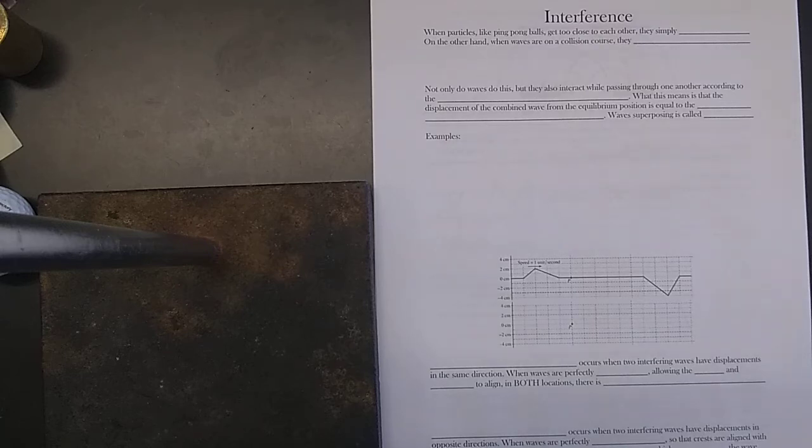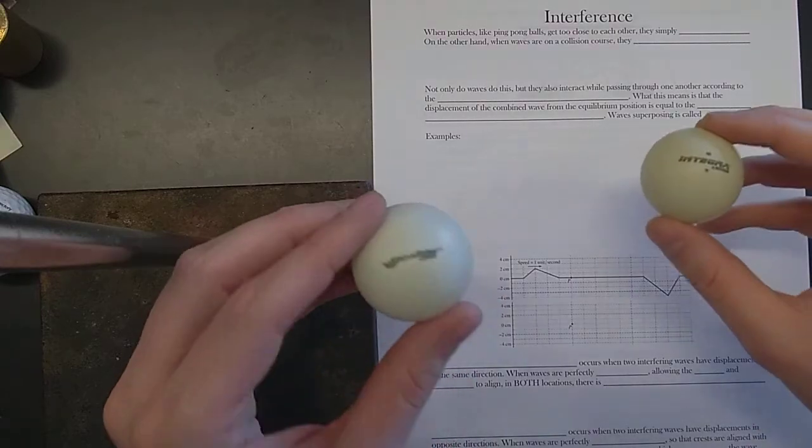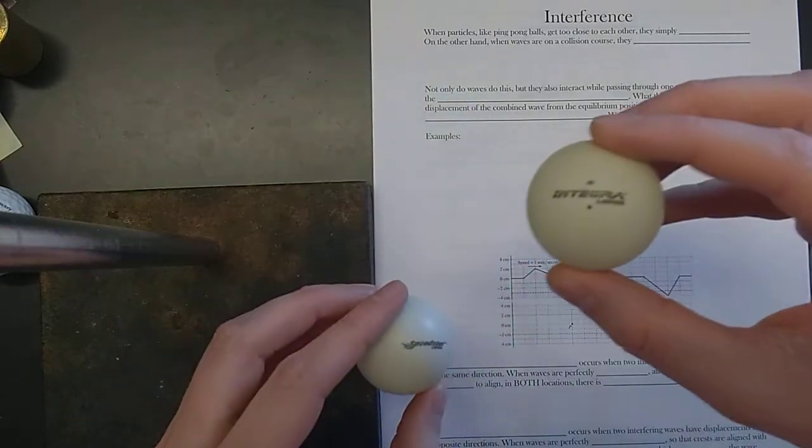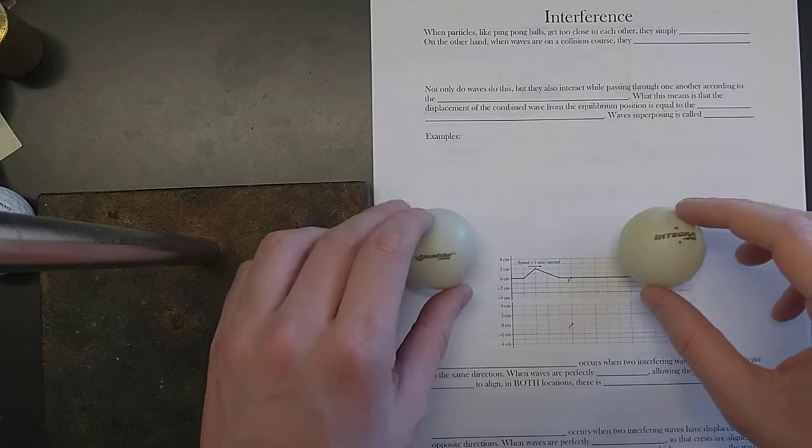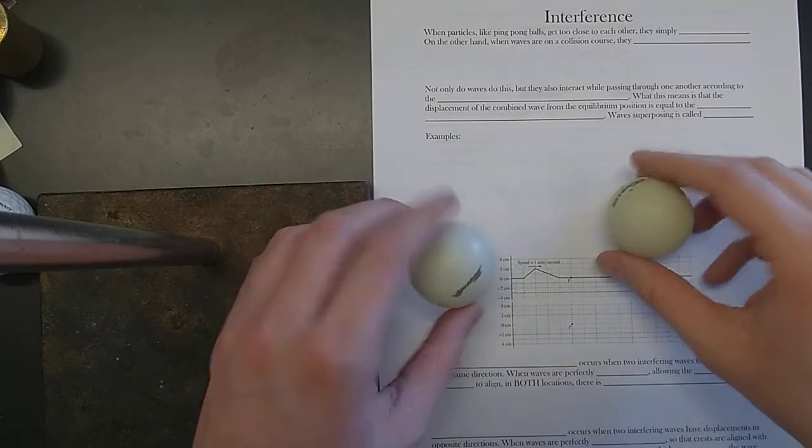Good afternoon. Today we're going to talk about wave interference. Interference is something that does not really happen with things like particles, which we've been studying for most of the year. For instance, if I have these two ping pong balls, this one says speedster, this one says integra, and I have them collide, they just bounce back off each other.